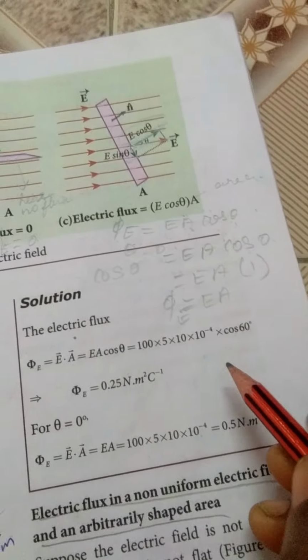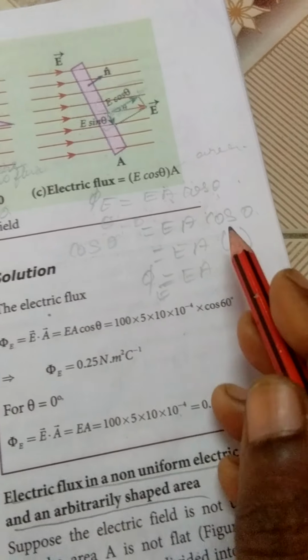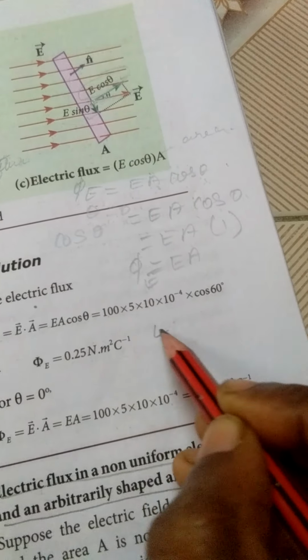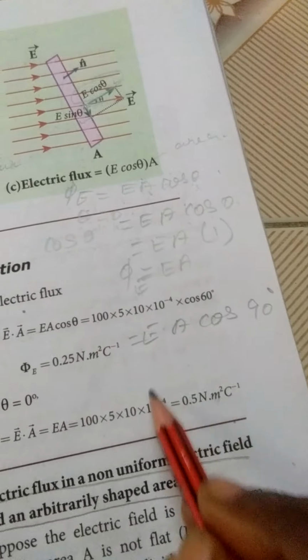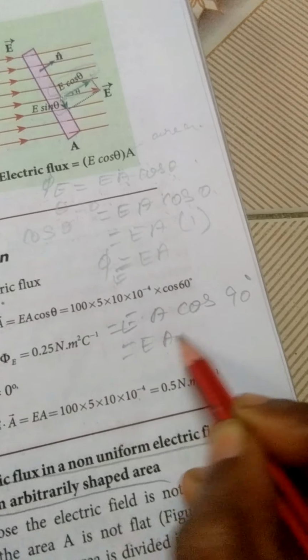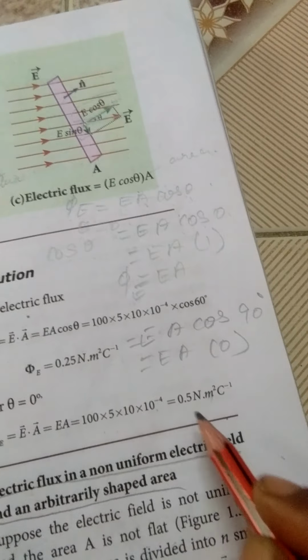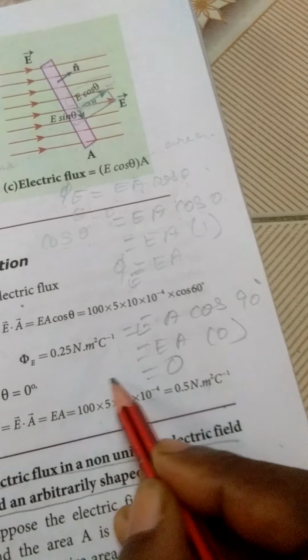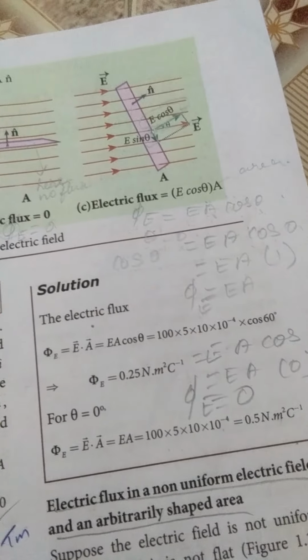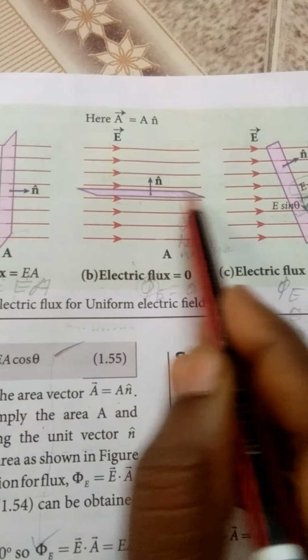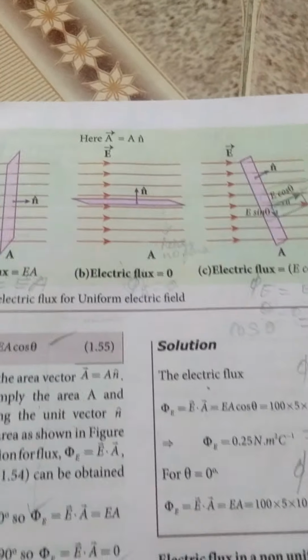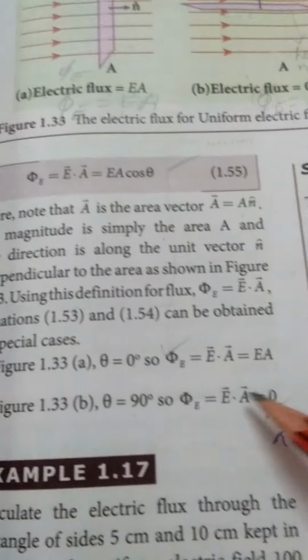Next you see, now we give 90 degrees. Now we take cos 90. So E A cos 90. What is the value of cos 90? It is 0. So what happened? Flux phi E equal to 0. That's why here the electric field is at 90 degrees. Okay, what happened? The flux here is 0. Okay, this point. Right, ma'am? Thank you, children.